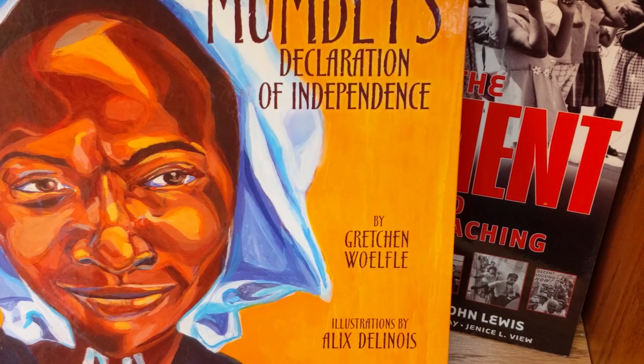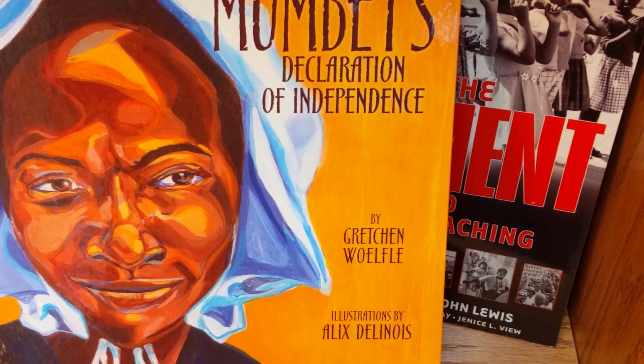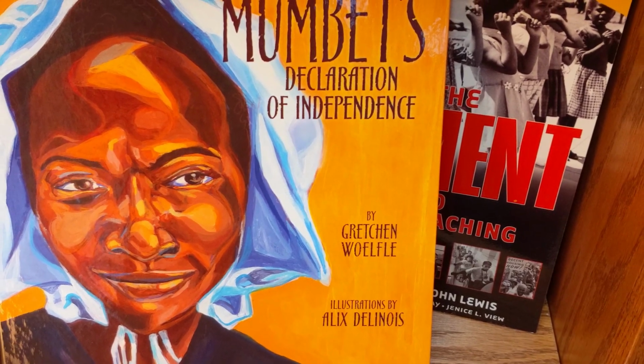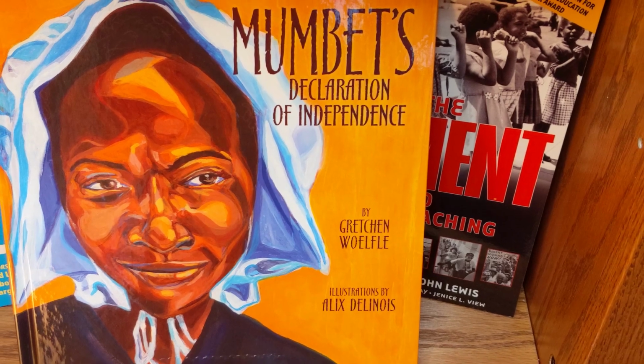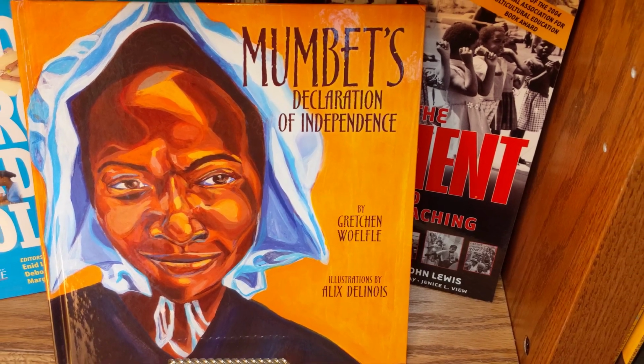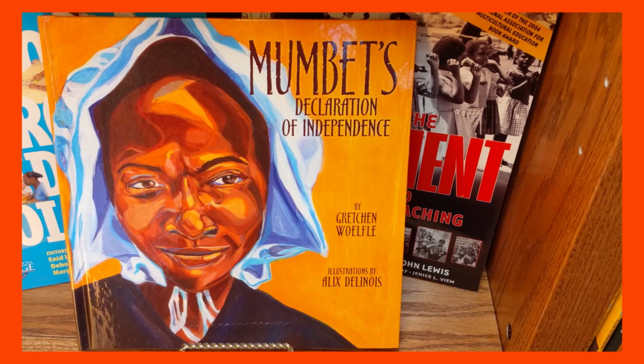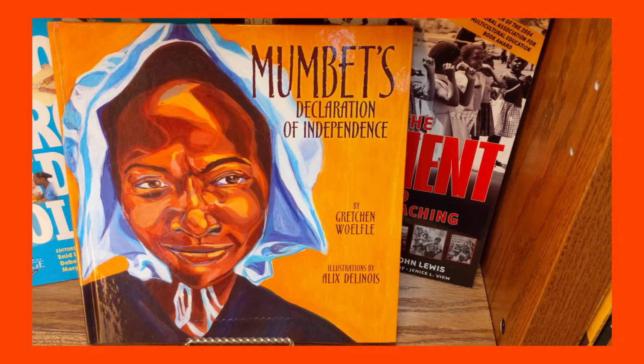The subject of today's talk is Mumbet's Declaration of Independence by Gretchen Woelfle, illustrated by Alix Delinois, published in 2014. This book is appropriate for upper elementary age children, although it could be read aloud to younger children.